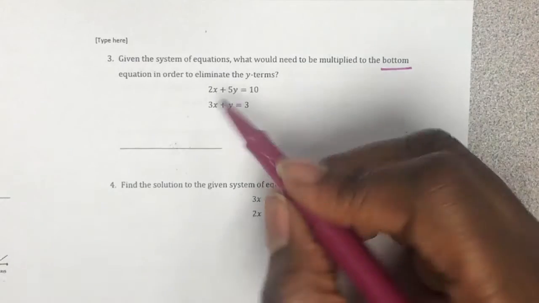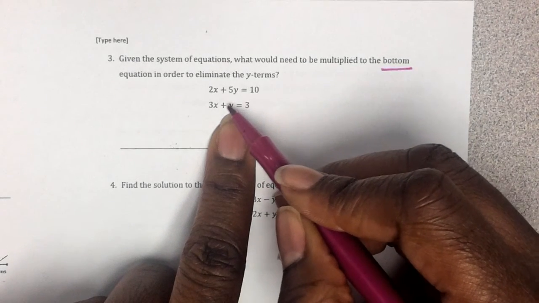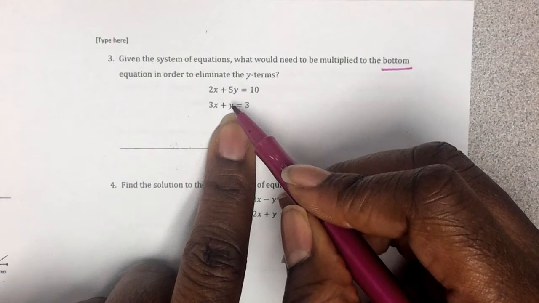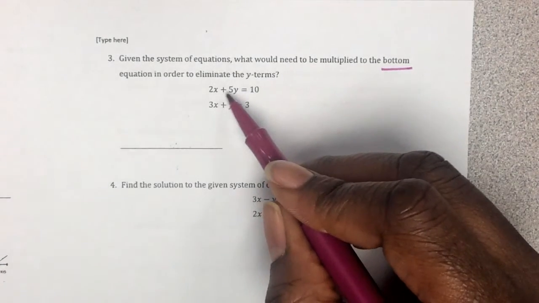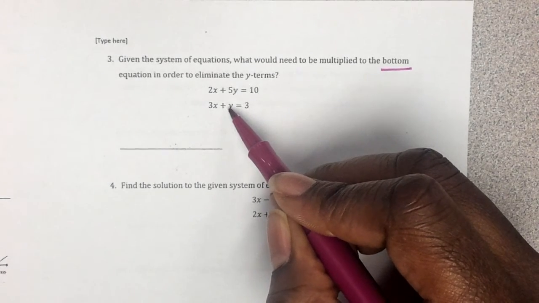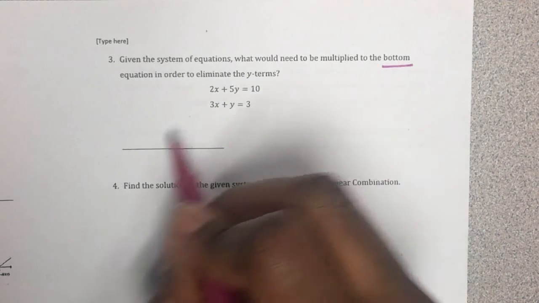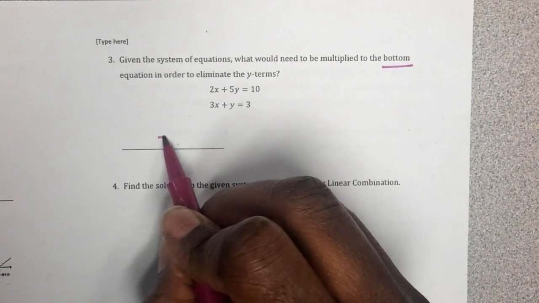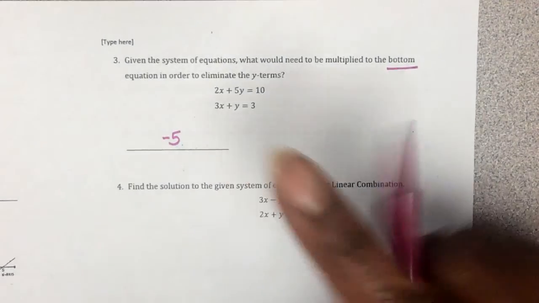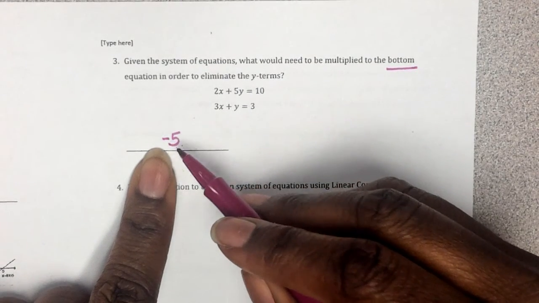So this one, if you look at the bottom one, you know why they use the bottom is because there's an invisible 1y. And it's always easy to change the 1. If this is a positive 5, then we need this one down here to be a what? Negative 5 to create a 0 pair. So that means everything at the bottom would have had to get multiplied by a negative 5. If they're both positive, whatever number you multiply it by needs to be a negative.